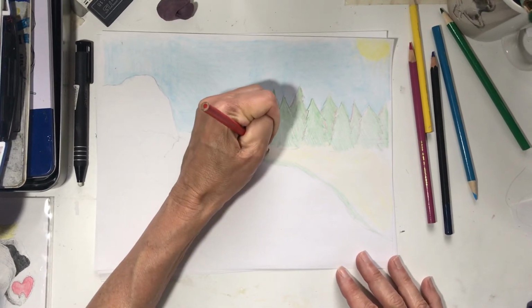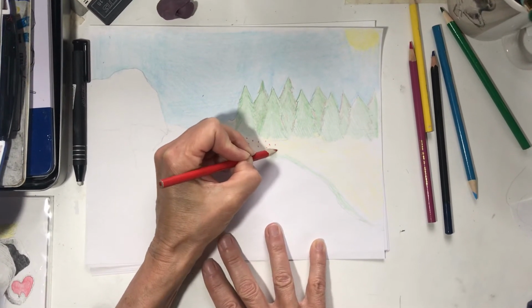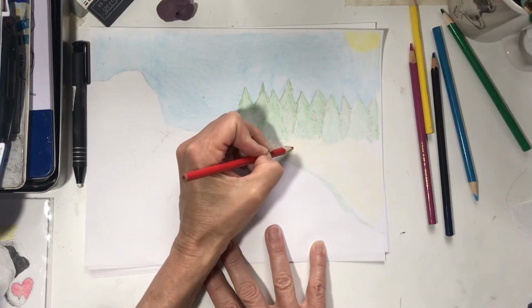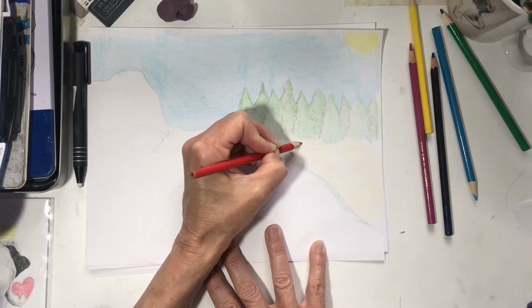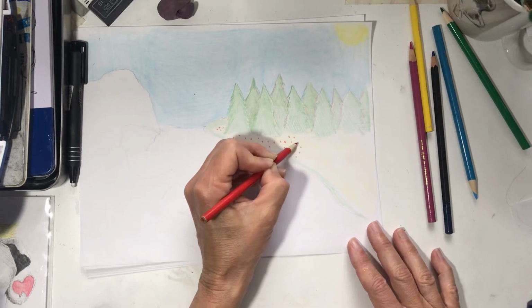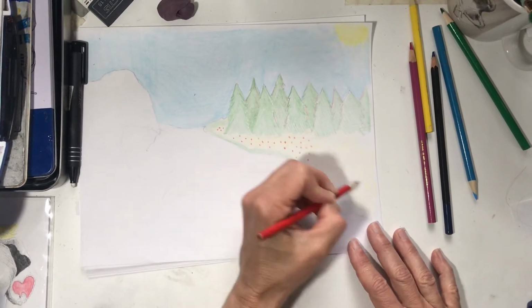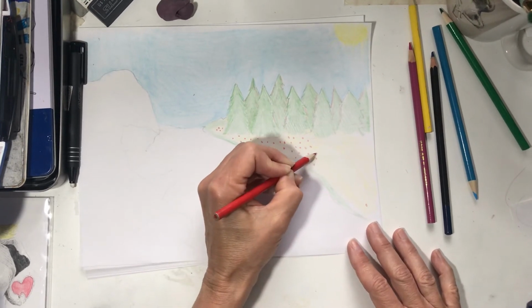They're almost like little dots. It's like the cheetah. Remember we made cheetah dots? What colors were those cheetah dots? They weren't red. They were black. Okay, just go around like that.